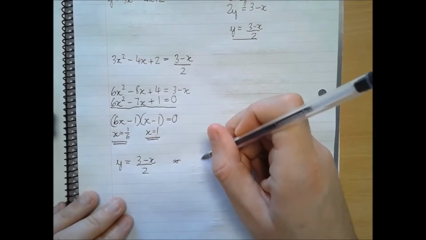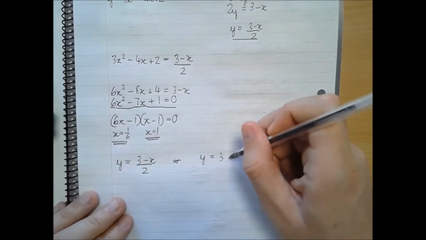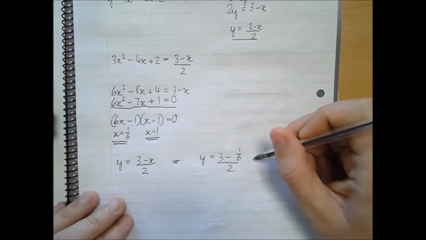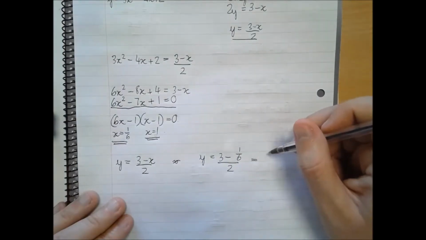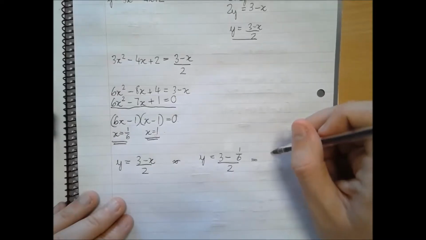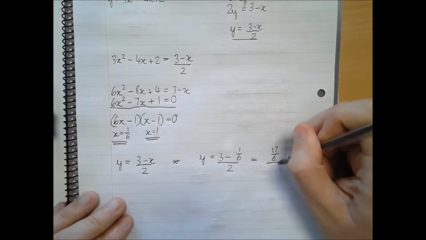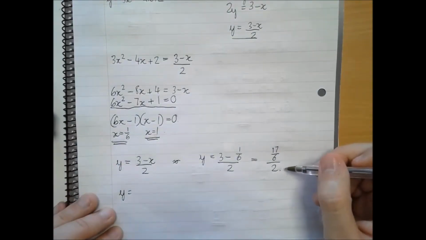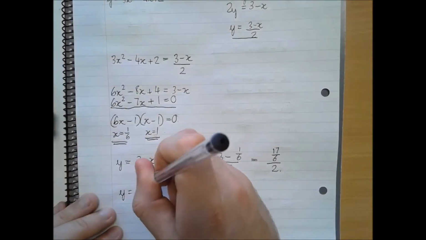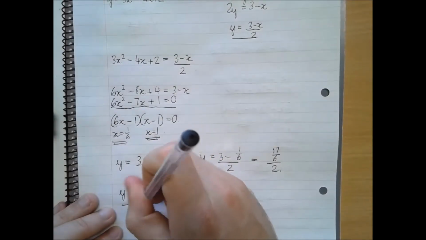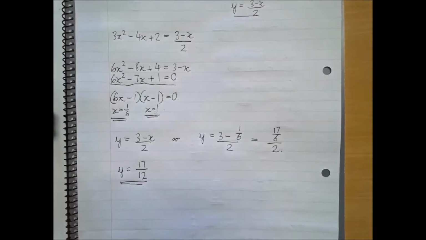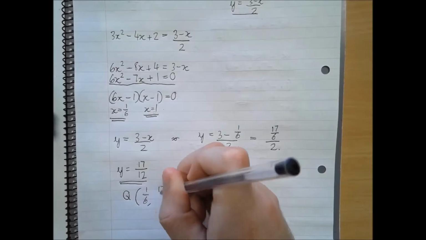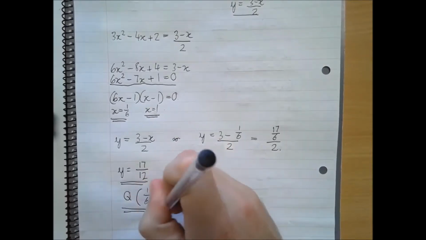So y in this case will be 3 minus 1/6 over 2, which of course will mean that that's 18 over 6 minus 1 over 6, so 17 over 6, over 2. And of course 17 over 6 divided by 2 will simplify to 17 over 12. So our coordinates there, our Q, will be 1/6 and 17 over 12. And that is your final answer.